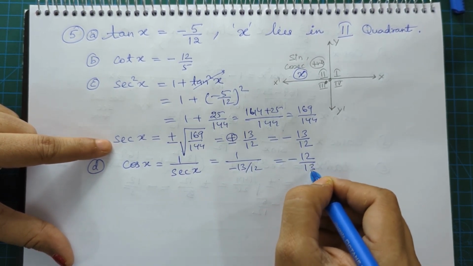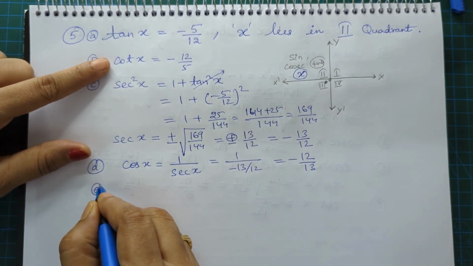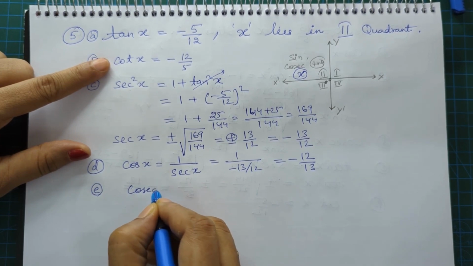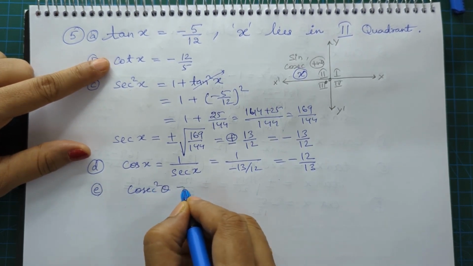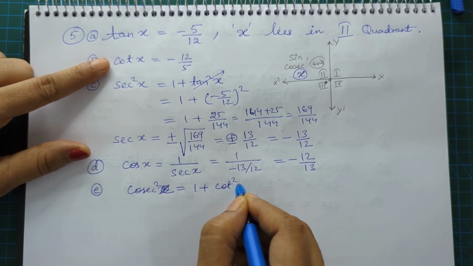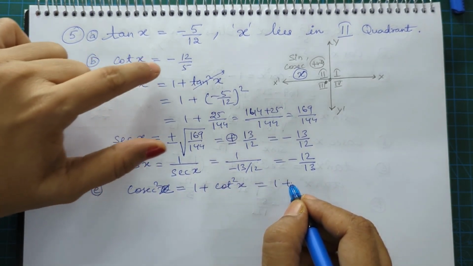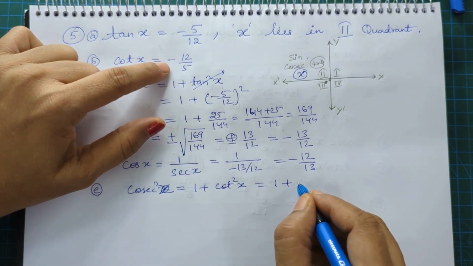Now, since we know cot, we can find cosecant. Cosec square theta is 1 plus cot square theta. And here we are told cot is negative 12 by 5.